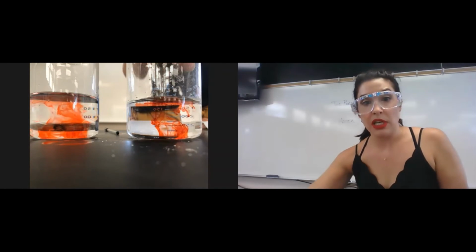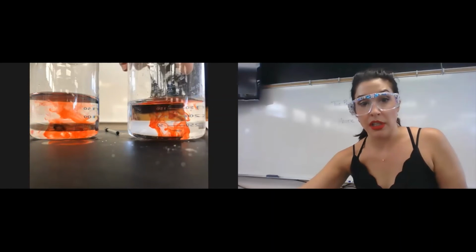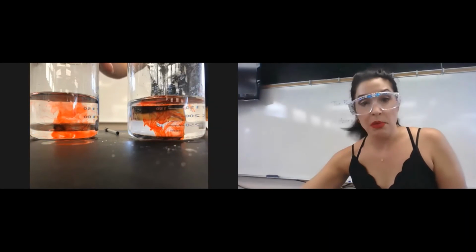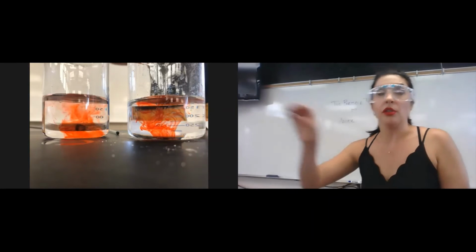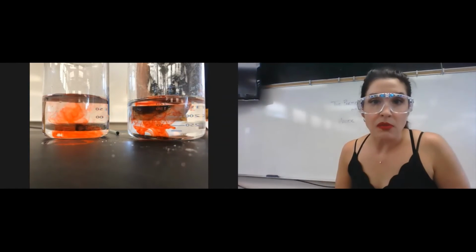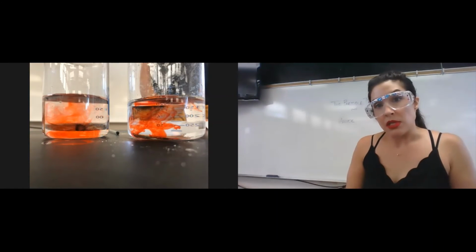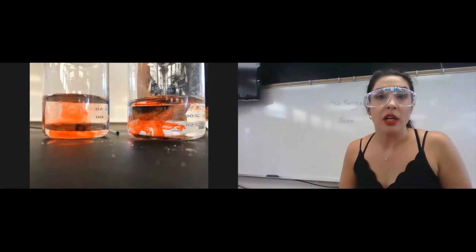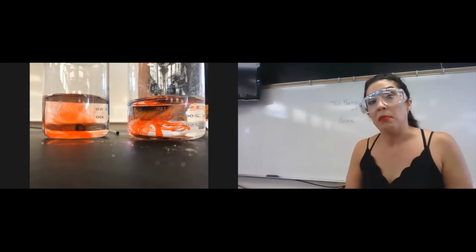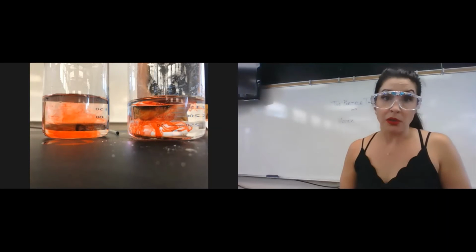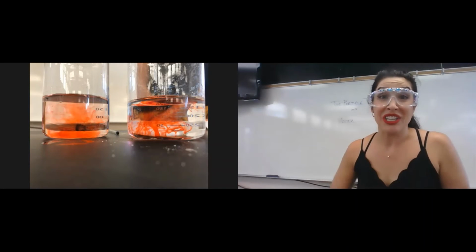So this one right here is just good old room temperature water, and this is some water that I heated up in an electric kettle. So take a second and make an observation. What do you notice is the difference between particle motion in hot and cold water, and why do you think that might be? Don't forget to reference the particle model theory in your answer.